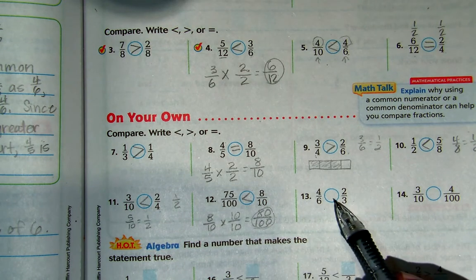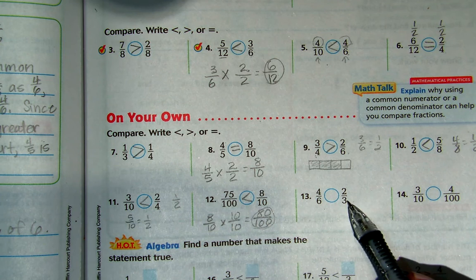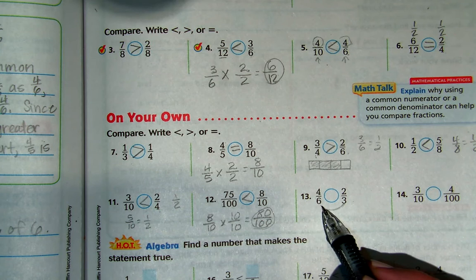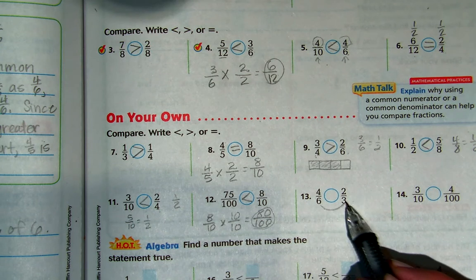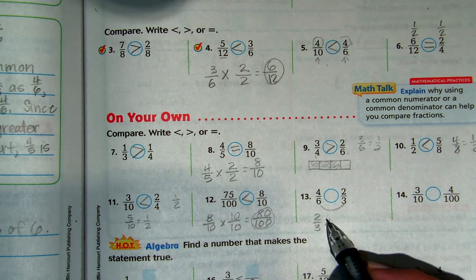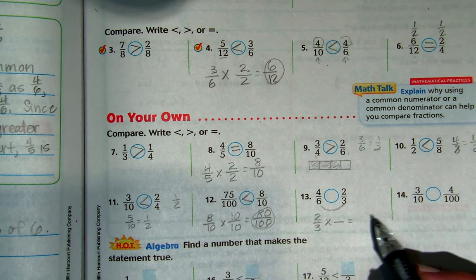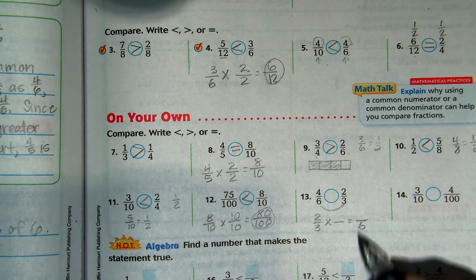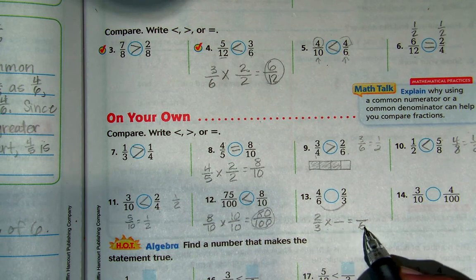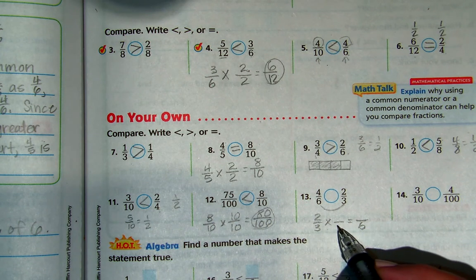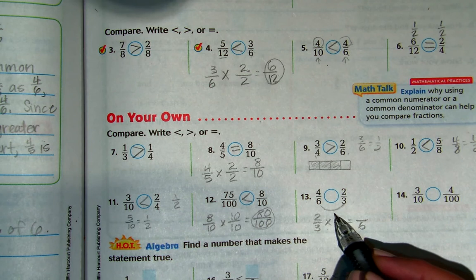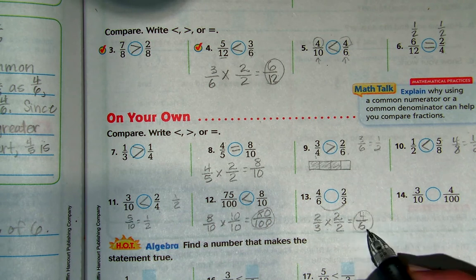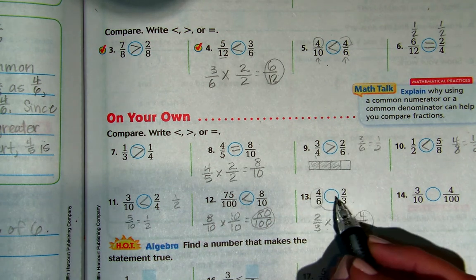Number 13, 4/6 and 2/3. Now, one of the first things I notice here is I can do the same thing with these denominators. 6 is a multiple of 3, so I can take 2/3 and multiply it by a whole and get a 6 as a denominator. So 3 times what will give me a 6 in my denominator? And the answer to that is 2. So I also have to multiply my numerator by the same number, 2. 2 times 2 is 4. So I have 4/6 and 4/6. So 4/6 is exactly the same as 2/3.